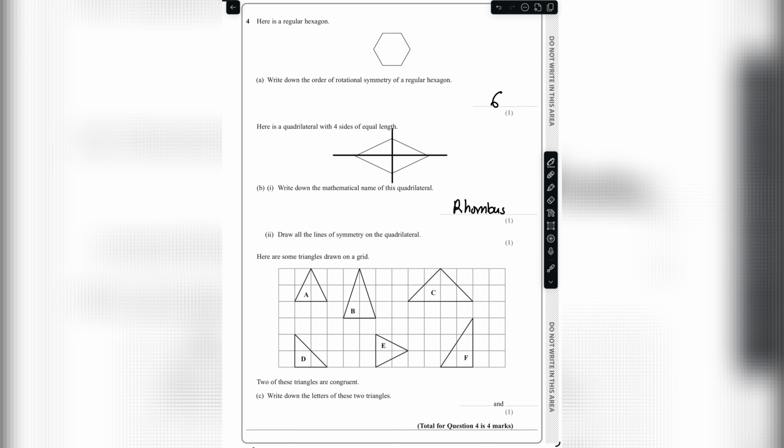In the final part of this question, we are given some triangles drawn on a grid. 2 of these triangles are congruent. Write down the letters of these 2 triangles. So if we rotate shape A 90 degrees clockwise, that will give us shape E. So our final answers are A and E.